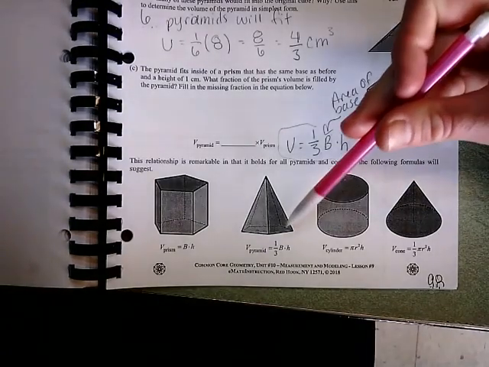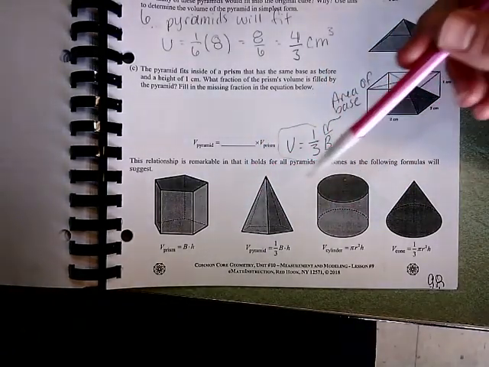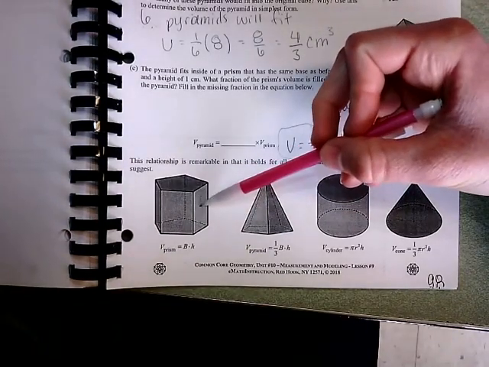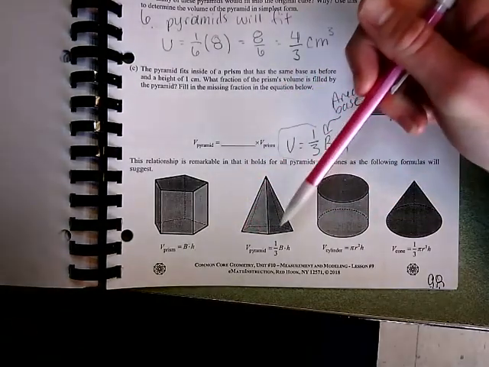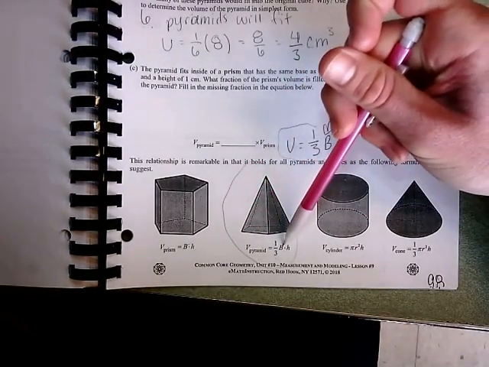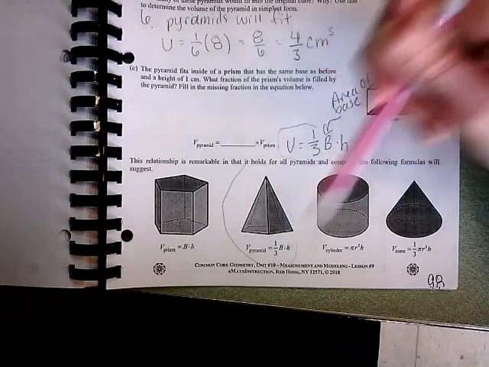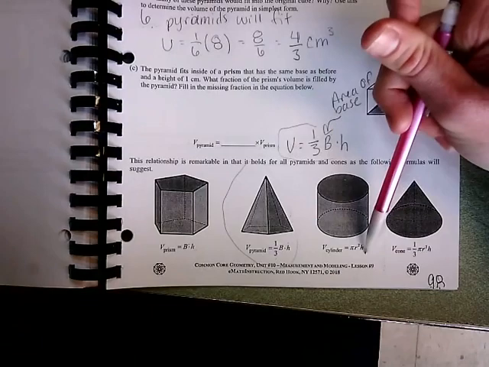As you can see on the bottom, there are a few different formulas here. This is the volume of any prism: the area of the base times the height. This is the volume of a pyramid: 1/3 the area of the base times the height. The volume of a cylinder is pi r squared times the height.